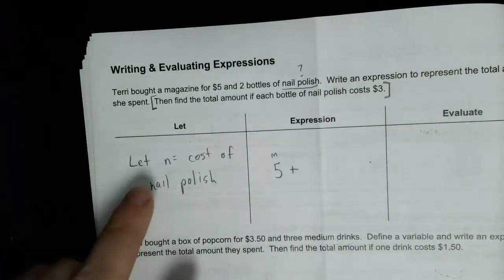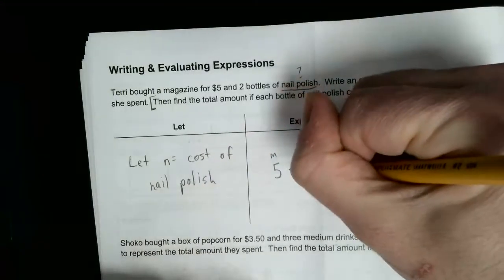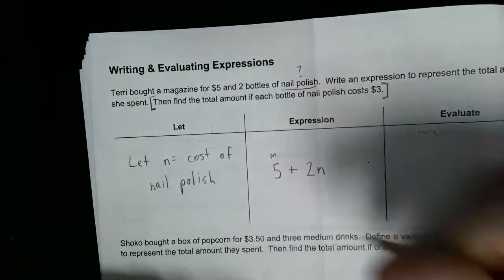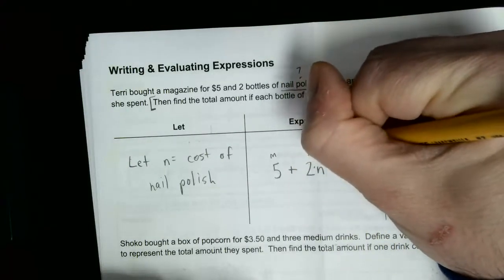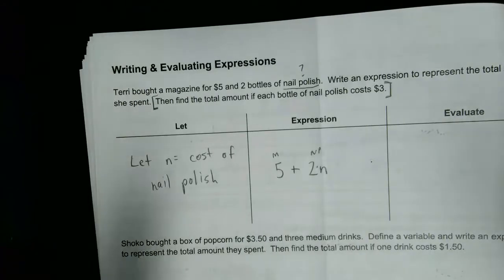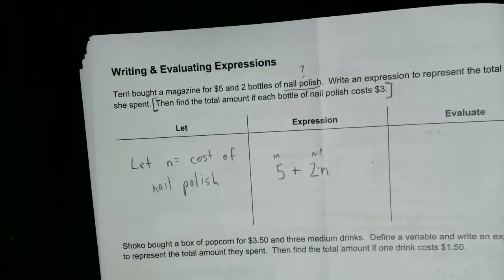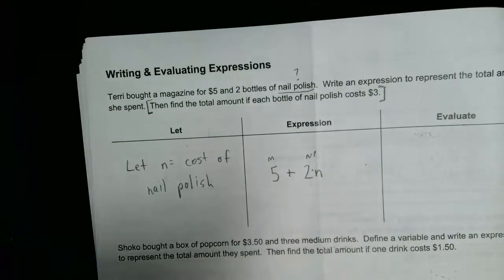Now, to find the cost of that, we would multiply N by 2. So it'd be like 2 times N. You could put the dot in there as well. That helps. And that's the nail polish. So there's our expression. Now, if we never knew what the nail polish was, that would be as far as we could go. You can't really simplify that anymore because you don't know the cost.